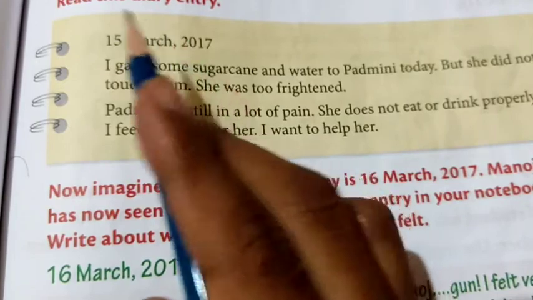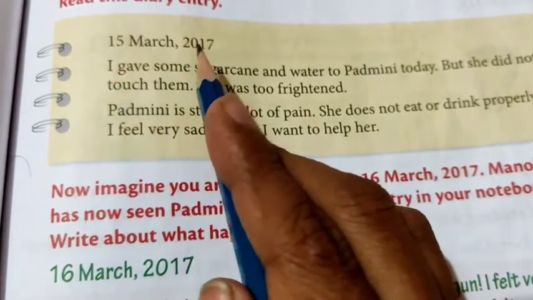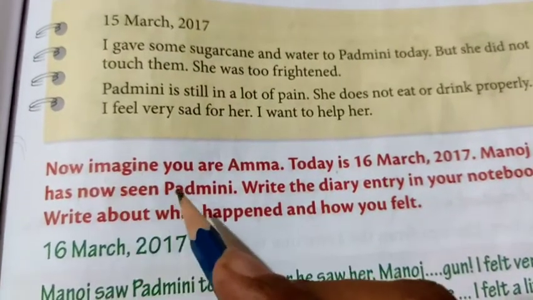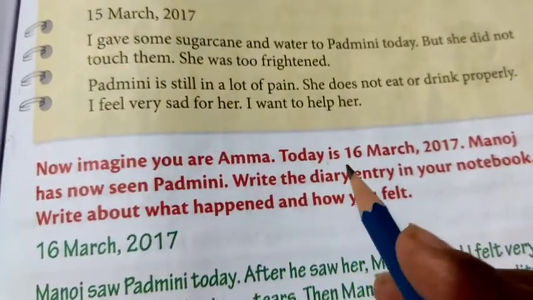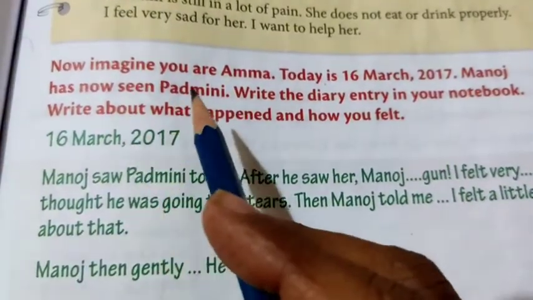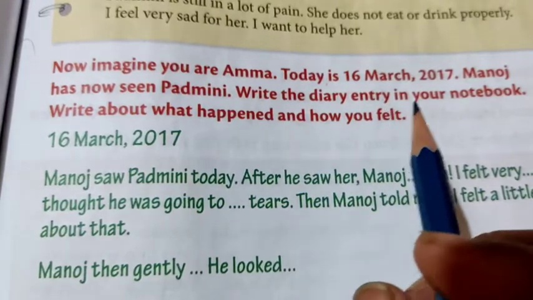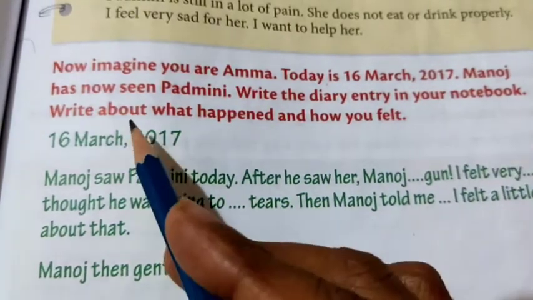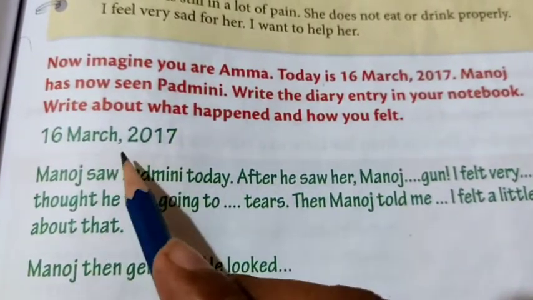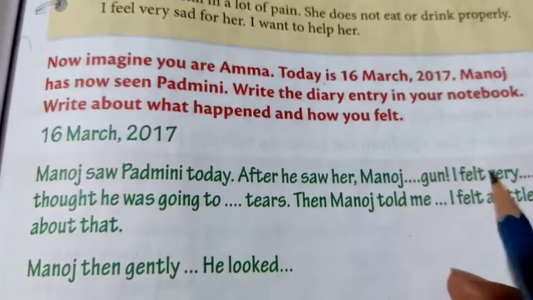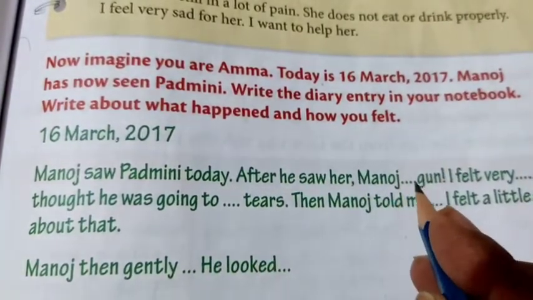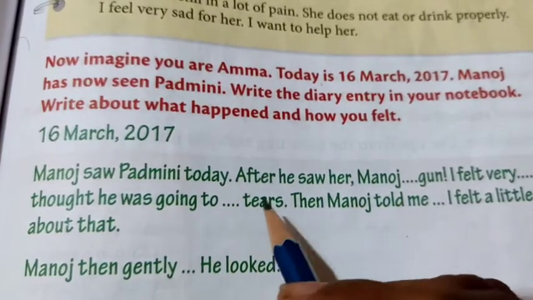Next day, what will be 16th March 2017? Now, you imagine you are Amma. Today is 16th March 2017. Manoj has now seen Padmini. Write the diary entry in your notebook. Write about what happened and how you felt. 16th March. Hints are here. You just fill up this one. Don't copy only these words. Okay. Just fill up these parts and write in your notebook.